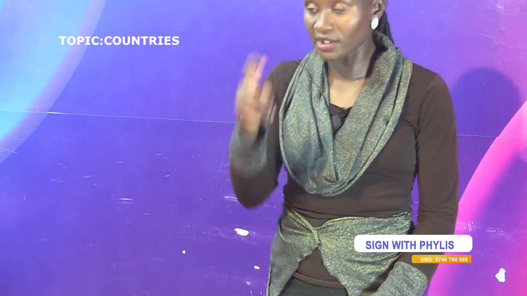And then we have Egypt. How do we sign Egypt? So you bend your finger like this, and then you tap it on your forehead between here, like this. Egypt. The sons of Pharaoh, Egypt. And then also we have Scotland. How do we sign the word Scotland?